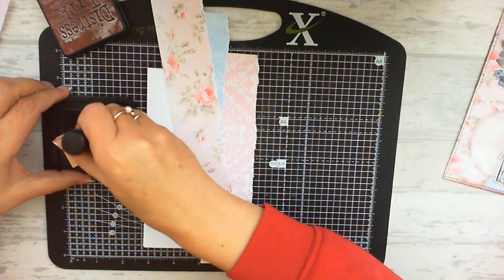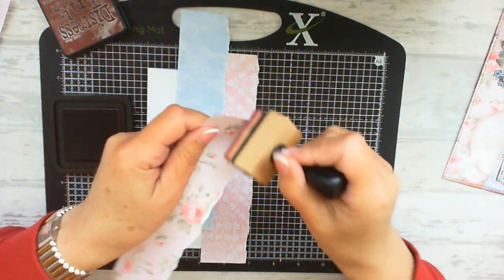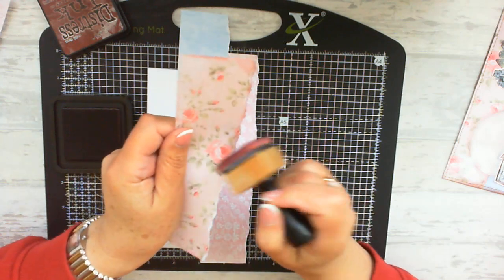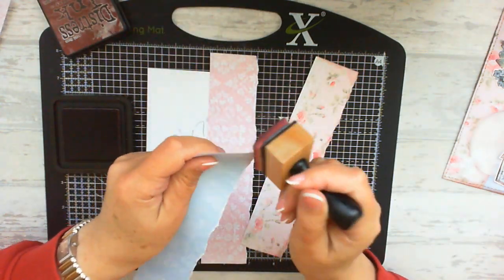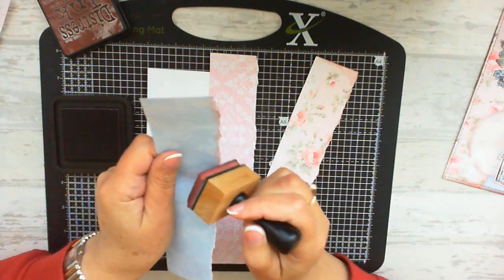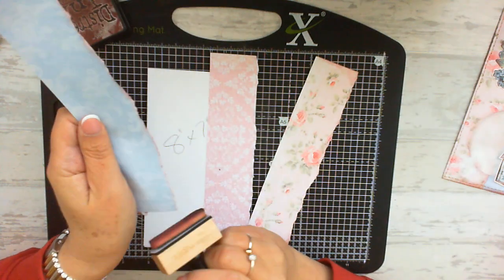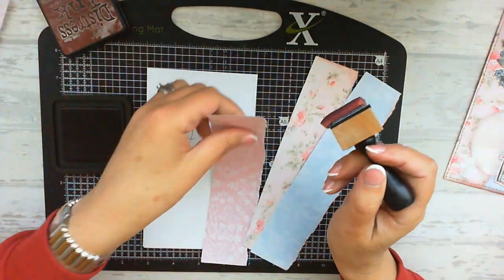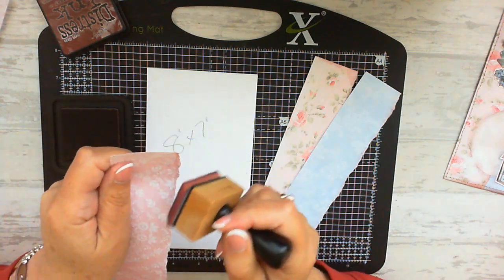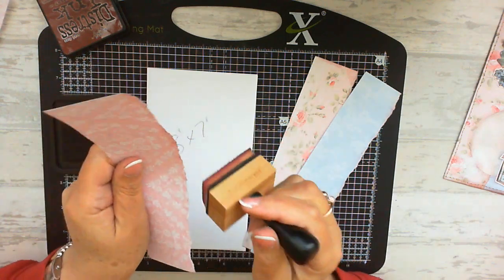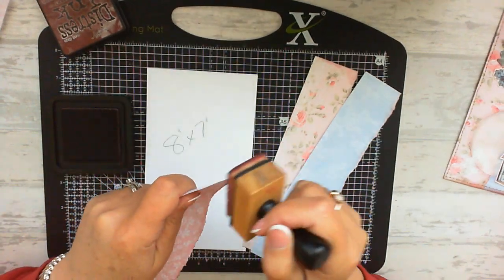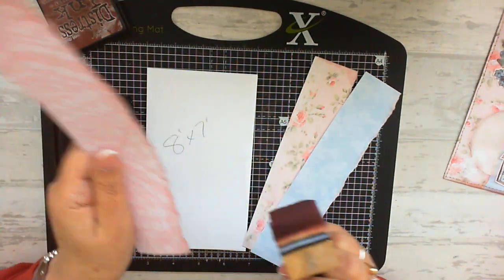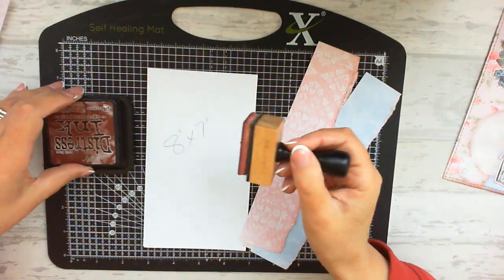aged mahogany, which I find go lovely with these papers. So a bit of ink on that one, bit of ink on that one. I'm not going to do the ends too much because these papers are slightly larger than my pocket at the minute, so I will be trimming them off at the end, which means I can then ink the end up in a minute. Let's get that ready.